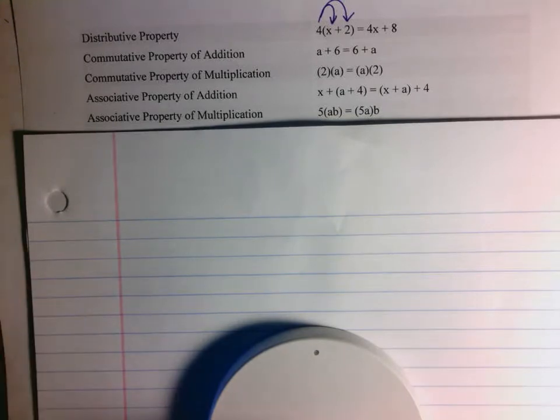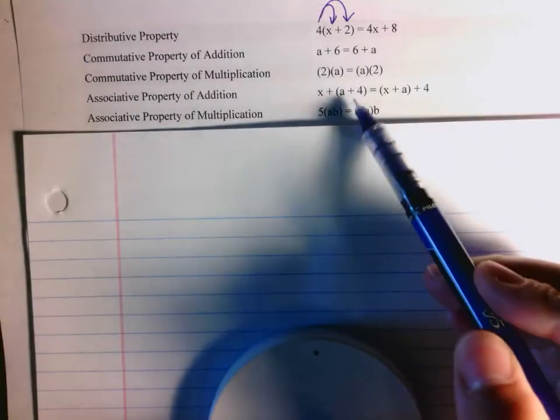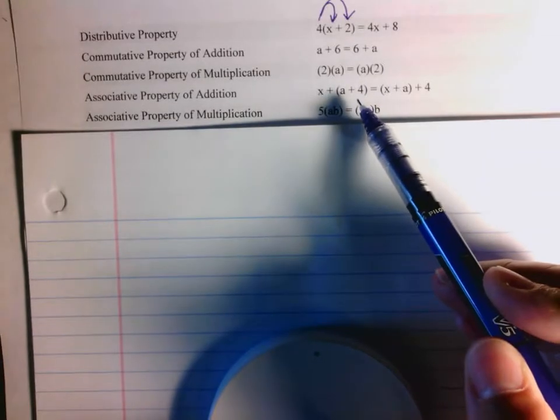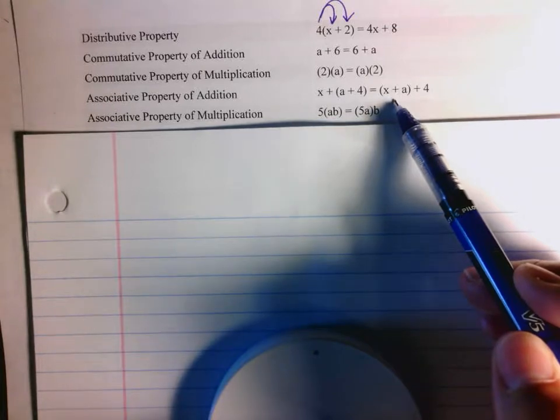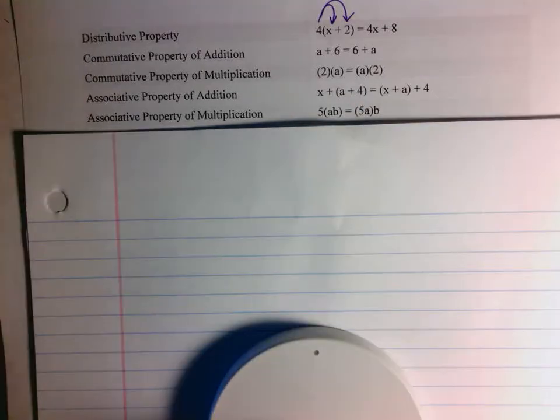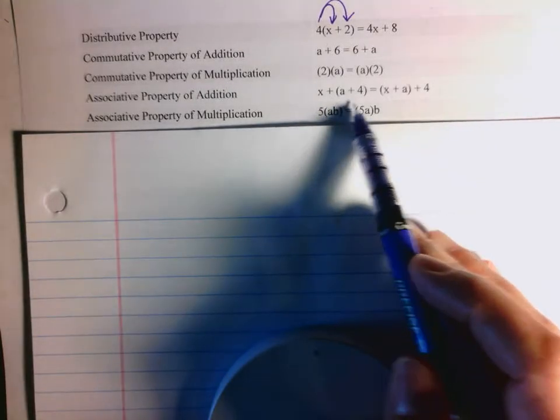The associative property of addition and multiplication says it does not matter who I associate with, who I'm grouped with, the value will not change. So for example, here I have a plus 4 grouped or associated together. And over here I have x plus a. And so it does not matter who we group or associate with. It's not going to change the value. These are still going to be equal to each other.